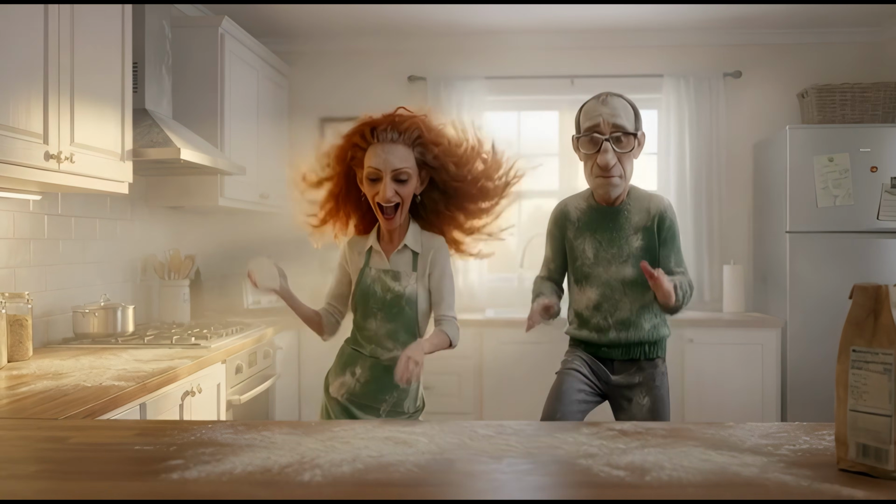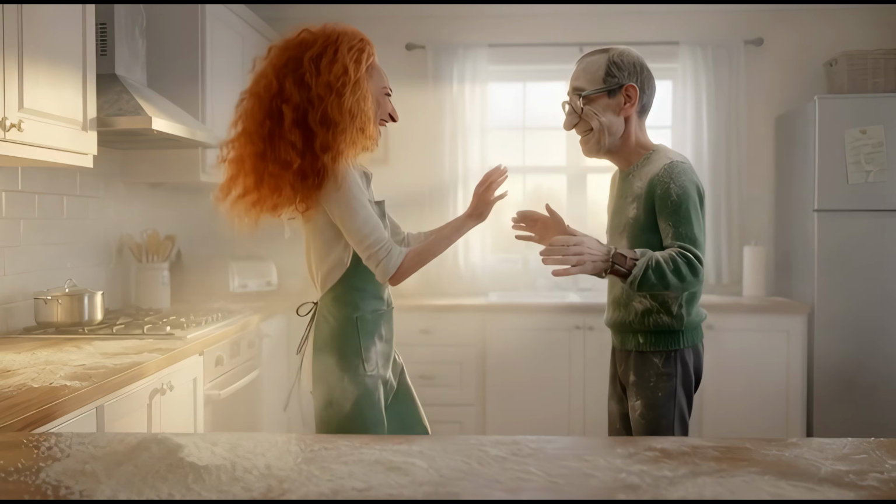How to create an animated story with consistent characters using Grok AI and Nano Pro.